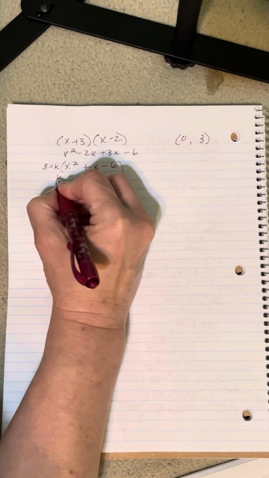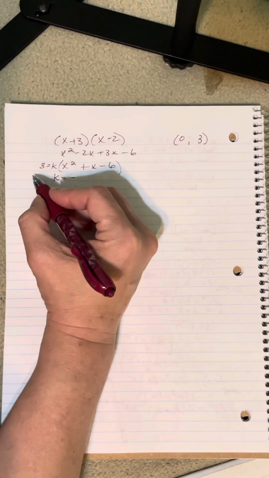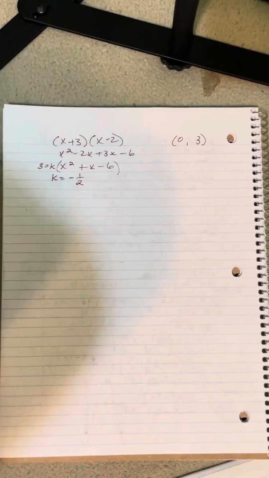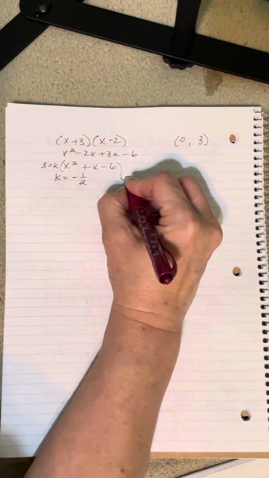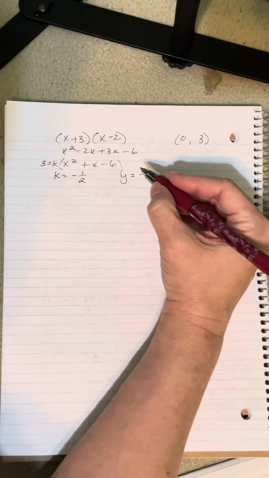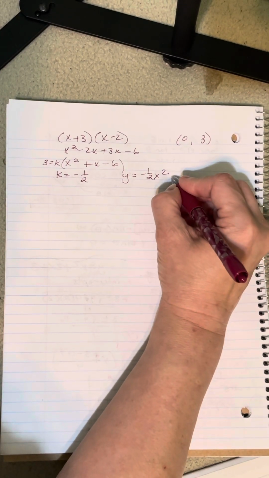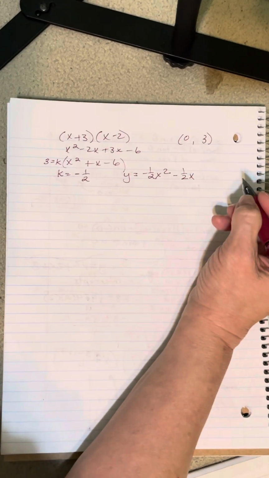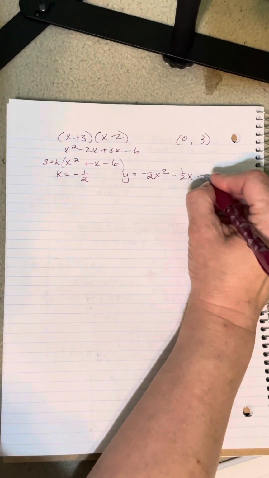So what could my constant be that would turn negative 6 into 3? Well, that would mean a negative number, because negative times negative would be positive, and I'm going down from 6 to 3, so that's a half. So now I know what my constant is. I need to put it back into the problem. So y equals negative 1/2, and then distribute that out with the x squared, with the x, so negative 1/2 x, and then that turns it into positive 3, just as we knew it would.